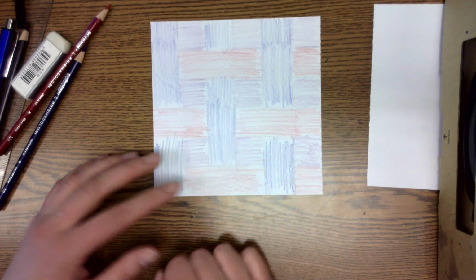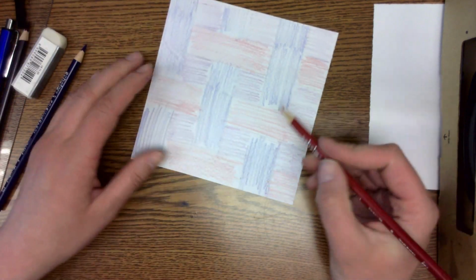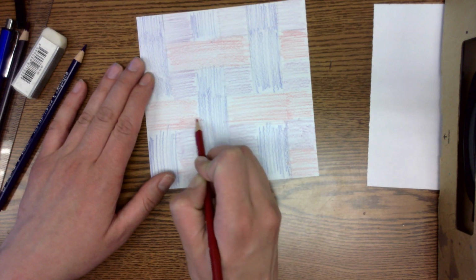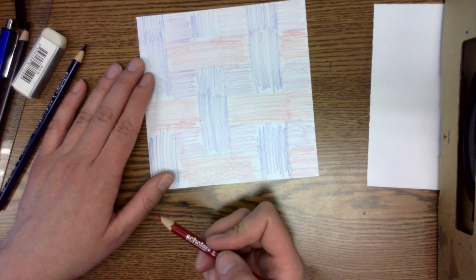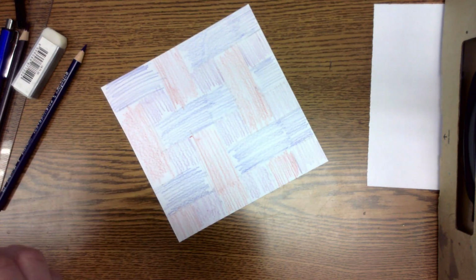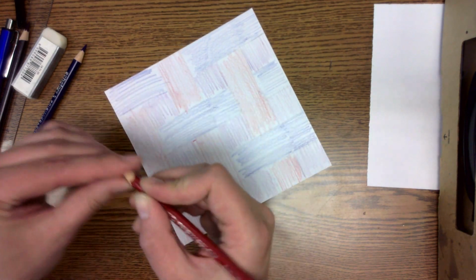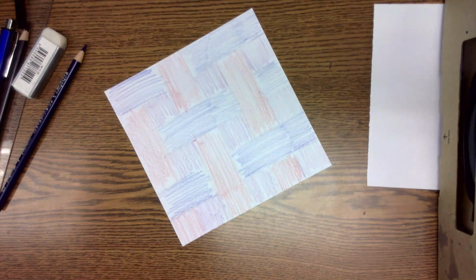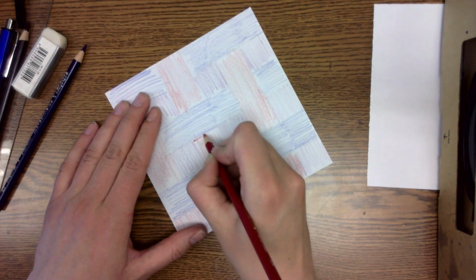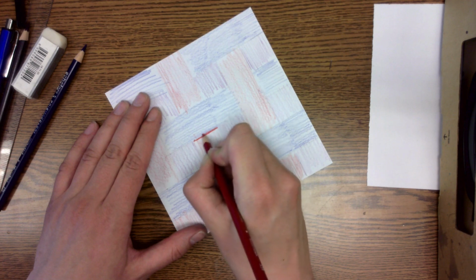I'm going to start maybe with red here. I'm going to give the illusion that this red is going over here and going under here. If you think about it, if it's going under, that's where it's going to get the most amount of dark, right? Oh, I just broke that. So I'm going to make this dark here.